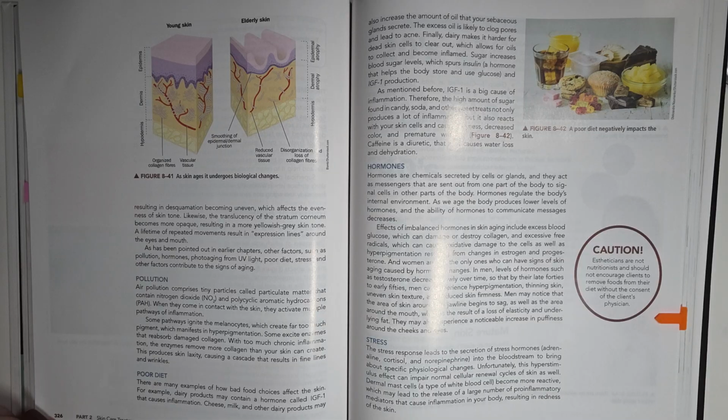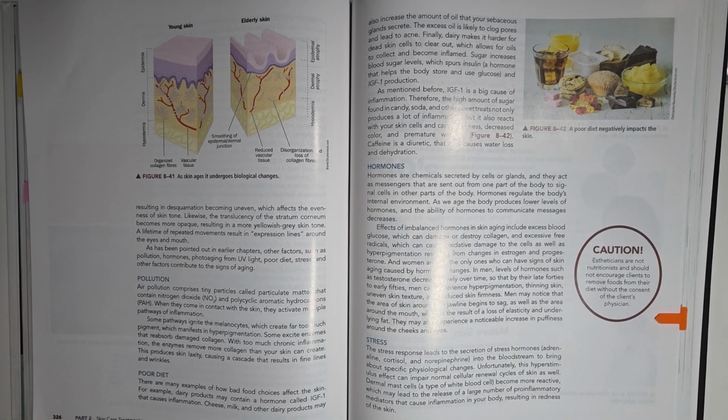That cause inflammation in your body, resulting in redness of the skin. And here we have another caution. Estheticians are not nutritionists and should not encourage clients to remove foods from their diet without the consent of the client's physician.